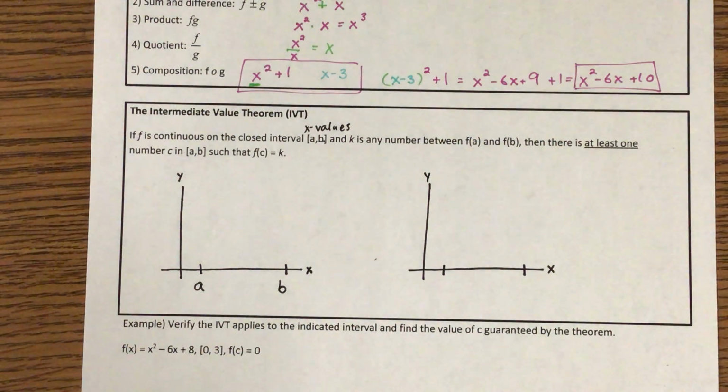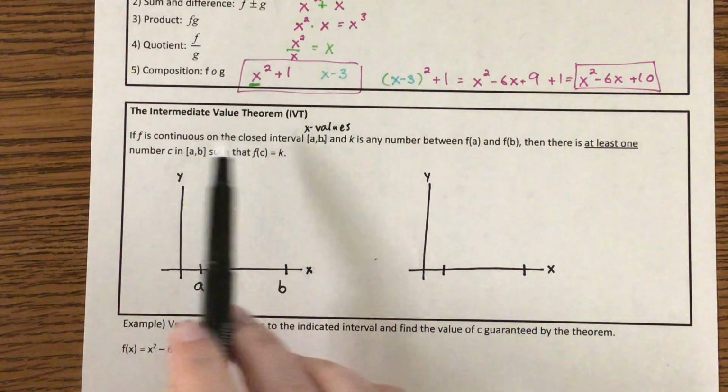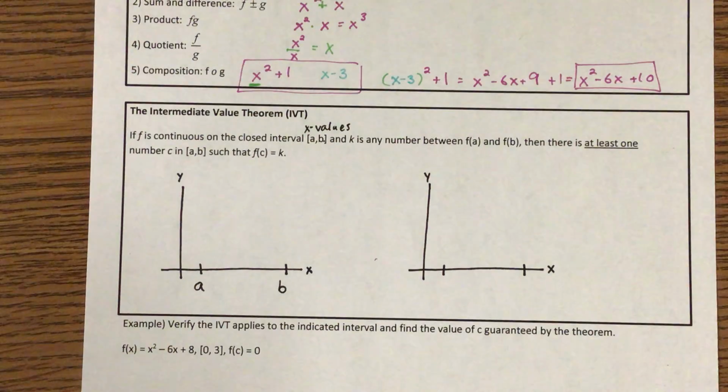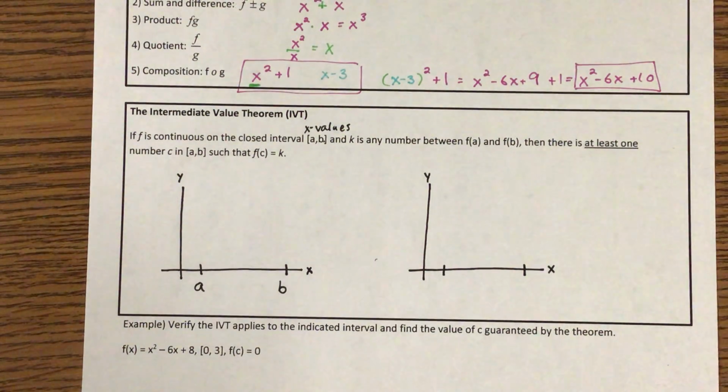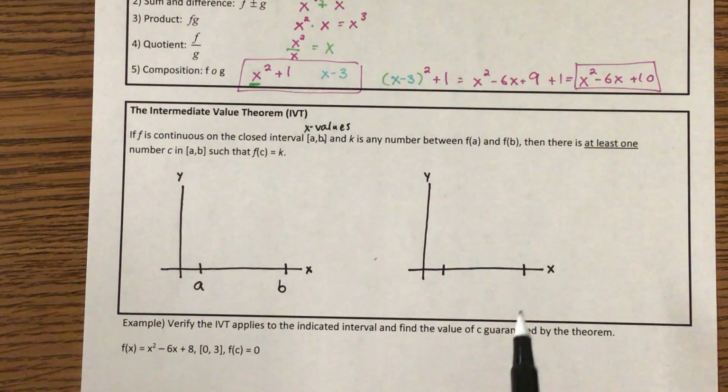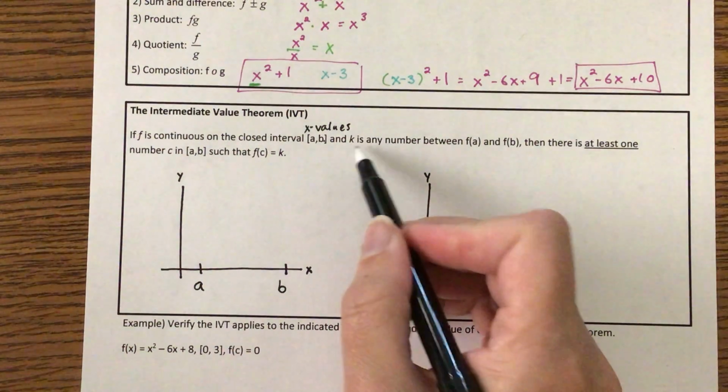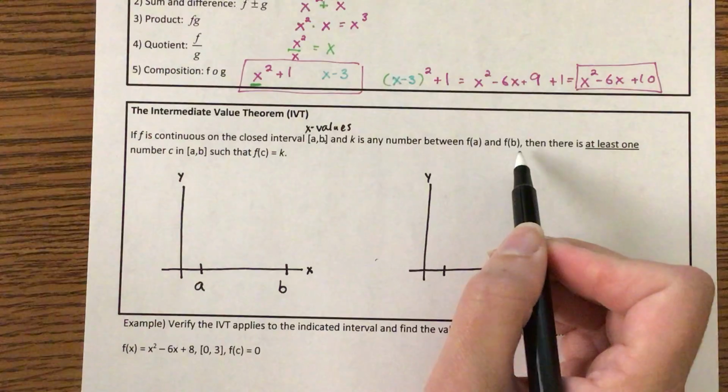Okay, we know it's a closed interval, and for something to be continuous on a closed interval, that means that the endpoints need to be actually at the ends of your continuous function. Okay, so no arrows pointing straight up, so no vertical asymptotes, and no holes at a and b or anywhere in between. Okay, let's say that k is any number between f of a and f of b.